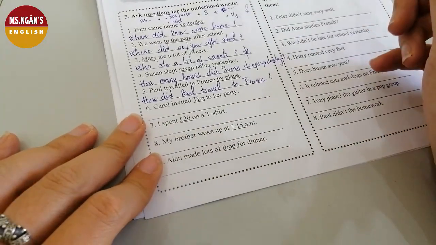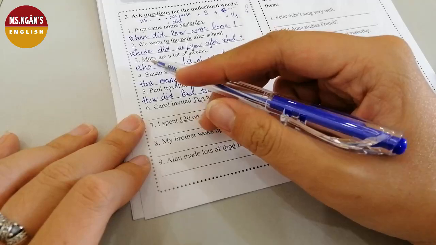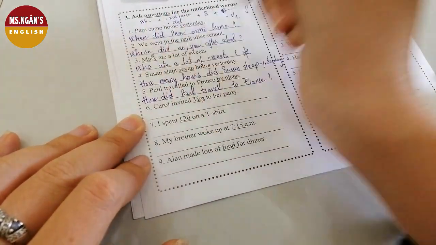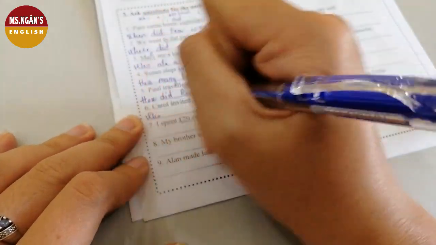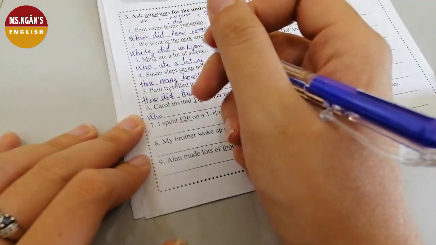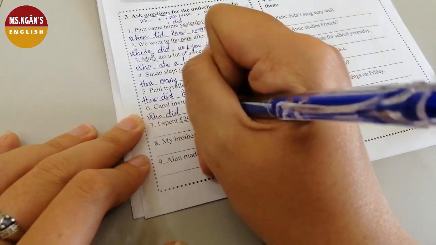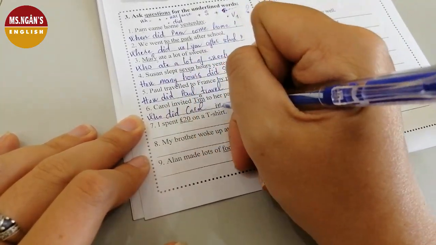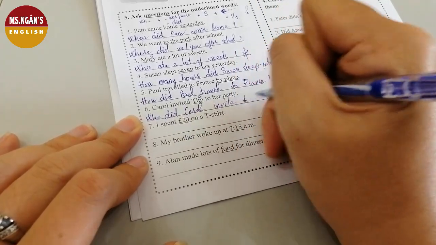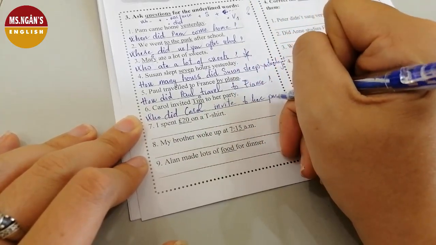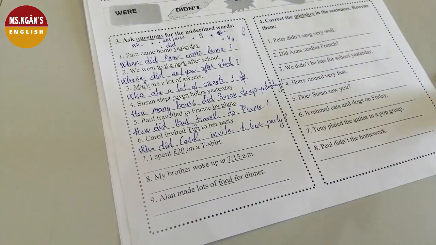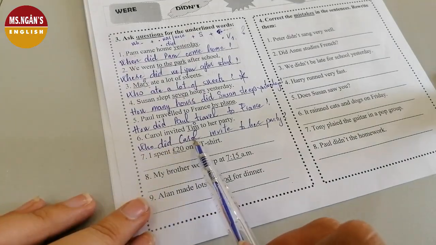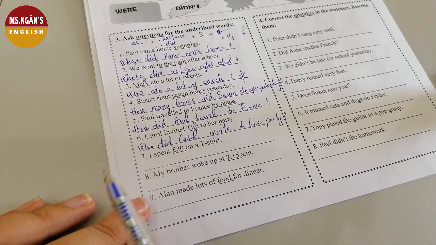Alright. Now, team. This one is different. Here it is a subject. See, it is a subject. Here, team is the object. So, who? Who did Carol invite to her party? We have who, did, subject, and verb 1.